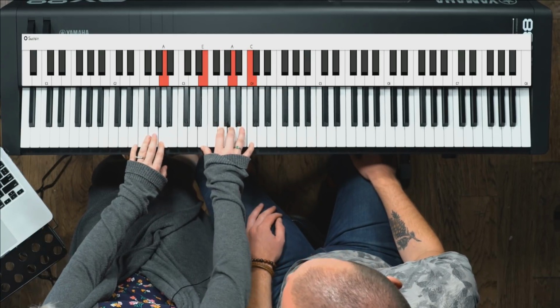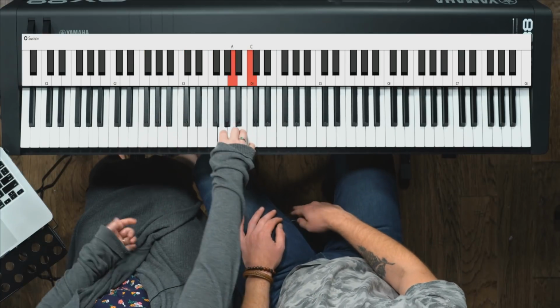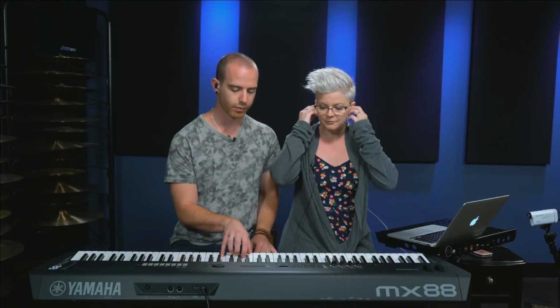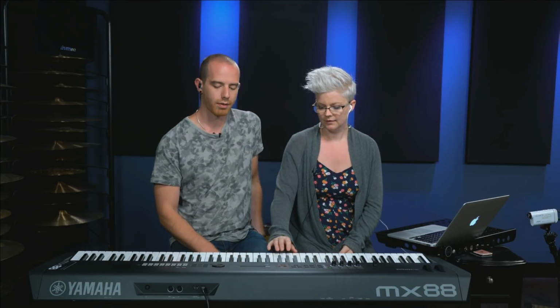I think broken chords are... See, I always go back to this move. That's my signature move, guys. So that's, yeah, a little sparkle. So let's look at what that is really slowly.